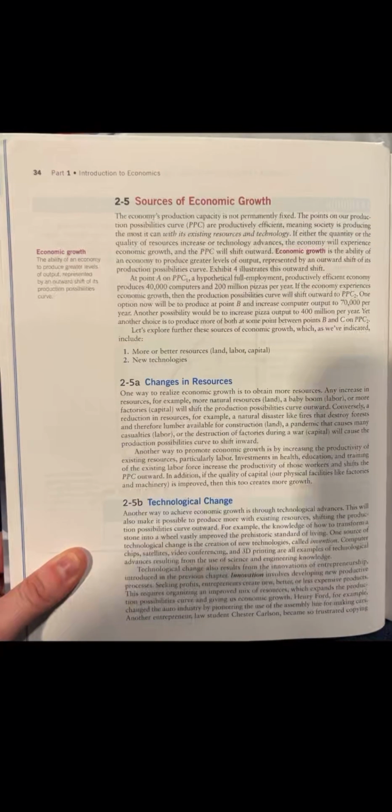2-5a. Changes in resources. One way to realize economic growth is to obtain more resources. An increase in resources, for example more natural resources, land, a baby boom, labor, or more factories, capital, will shift the production possibilities curve outwards. Conversely, a reduction in resources, for example natural disasters like fires that destroy forests, land, a pandemic that causes many casualties, labor, or the destruction of factories during war, capital, will cause the production possibilities curve to shift inward.